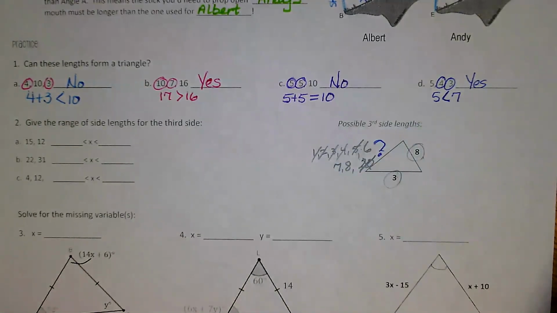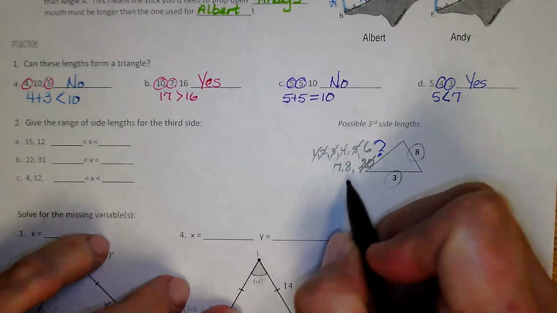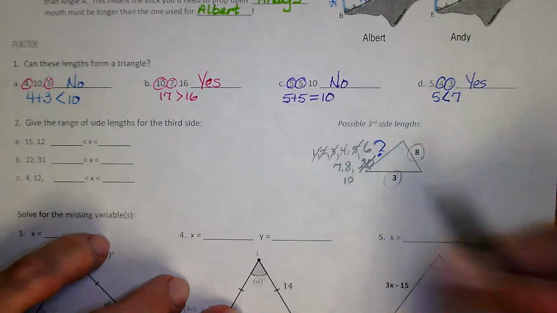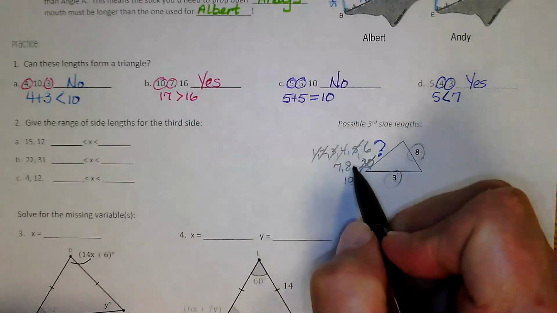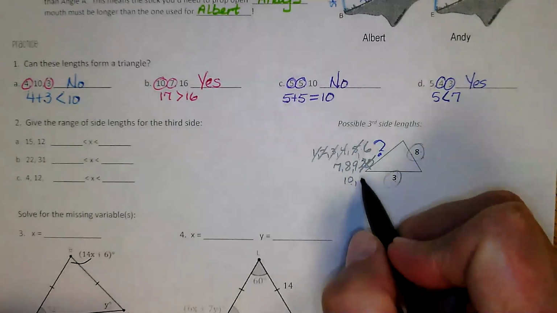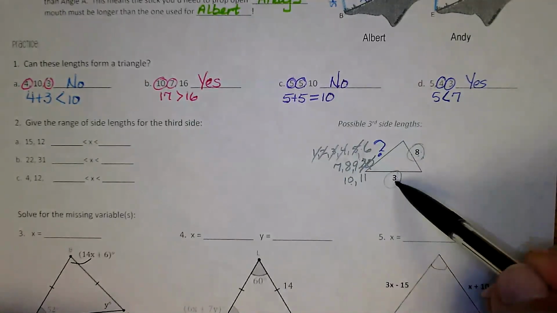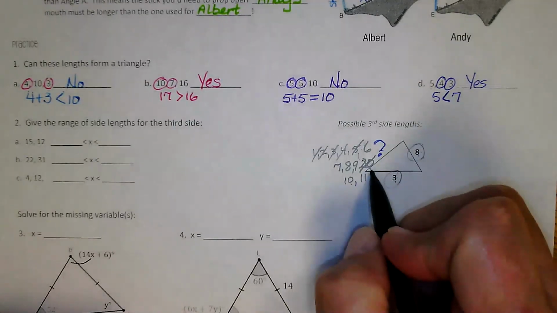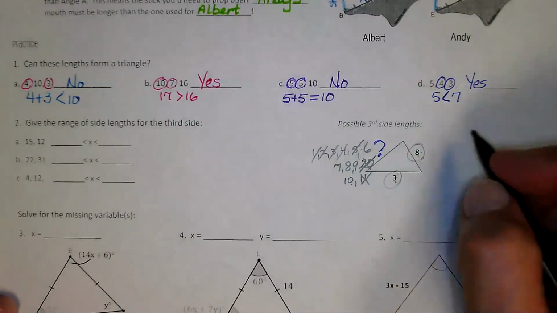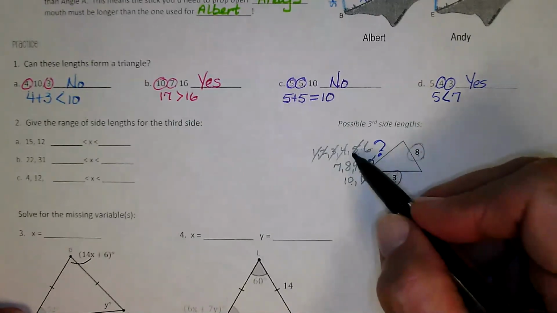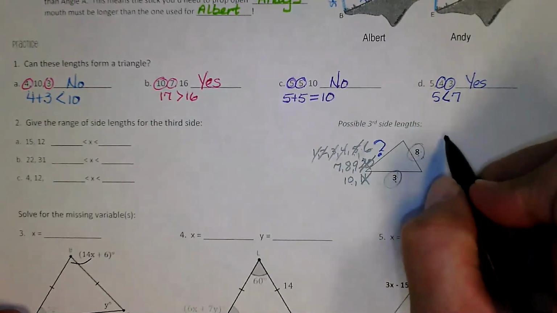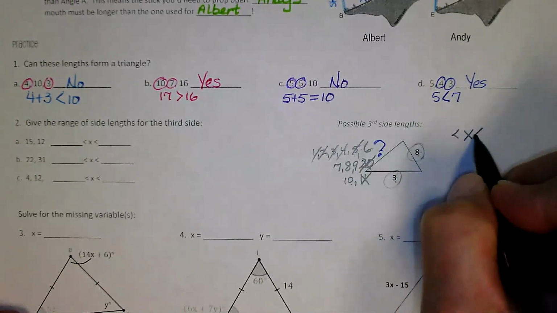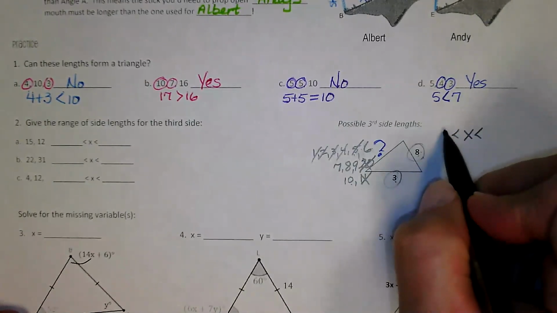So how far can I go? Well, can I use a 10? Is 8 plus 3 bigger than 10? Yeah, so 10 works. So 7, 8, 9, 10. Does 11 work? 8 plus 3 is 11. No, it doesn't work. So the only choices I could get would be anything bigger than a 5 and anything smaller than 11. So X has to be between 5 and 11.